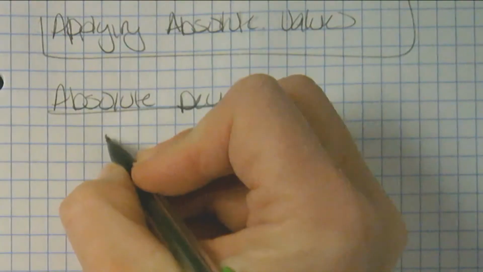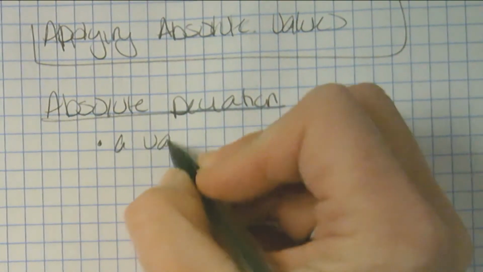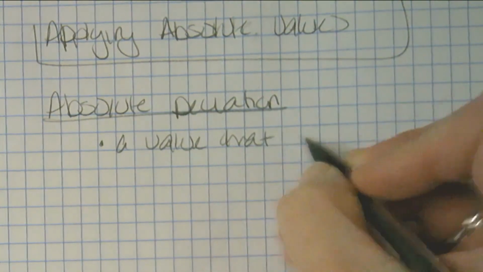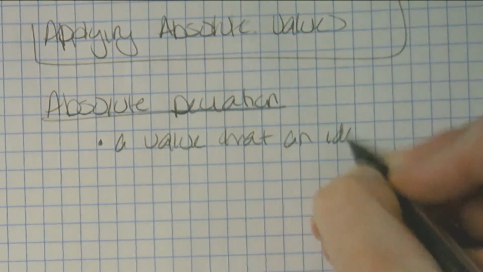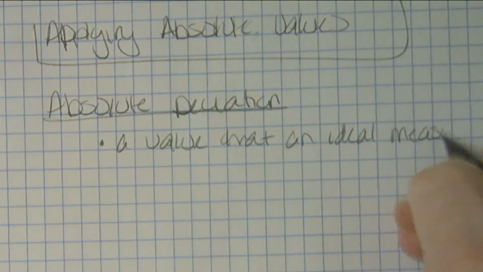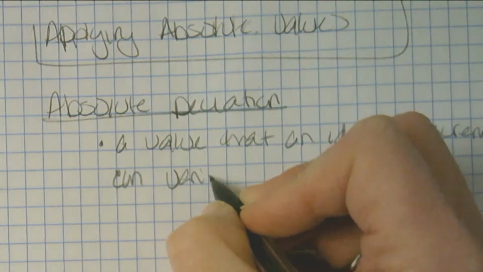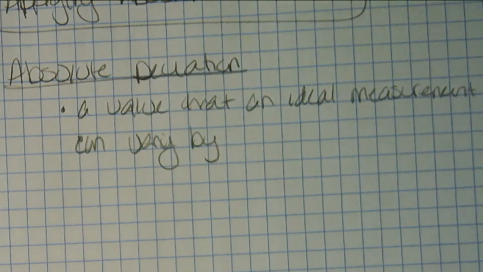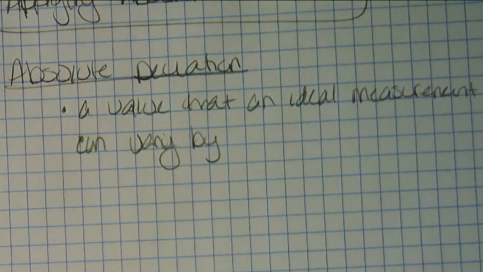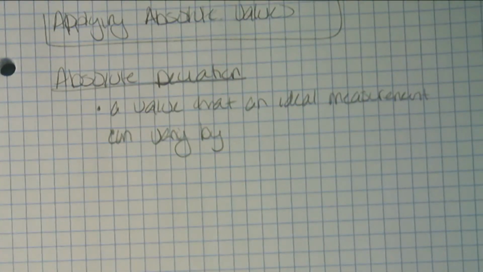All right, so what this is, is a value that an ideal measurement can vary by. All right, so it's a value that an ideal measurement can vary by. All right, and we use absolute deviation equations to figure out what is the maximum and the minimum you can have.